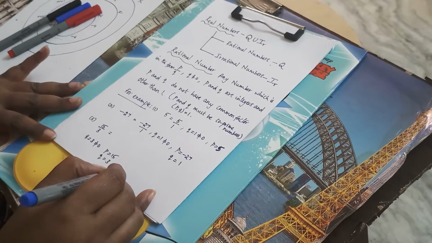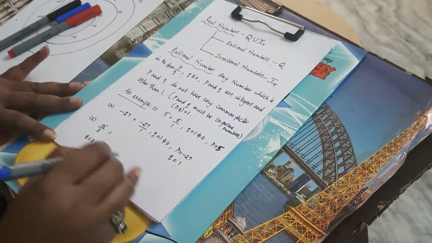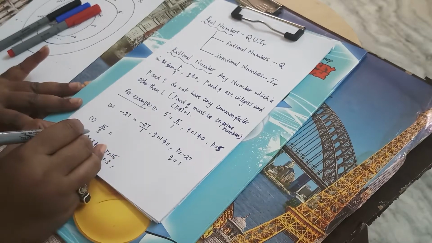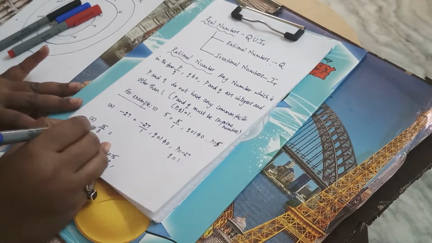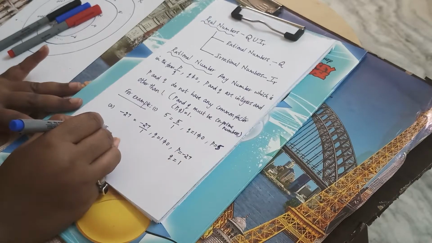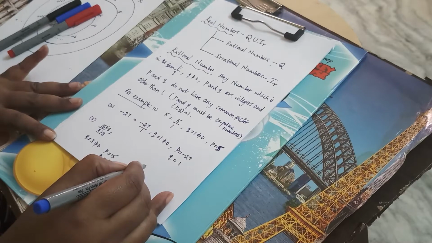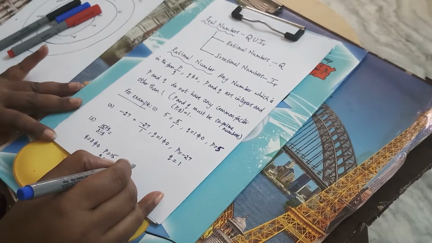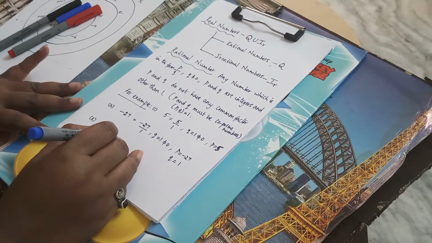And what about their common factor? Are they co-prime? No, there is a common factor for both 3 and 15. What is that? It is going to be 3. 3 is a common factor for both 3 and 15. So I have to remove the common factor. So I should remove it and write it as 5.